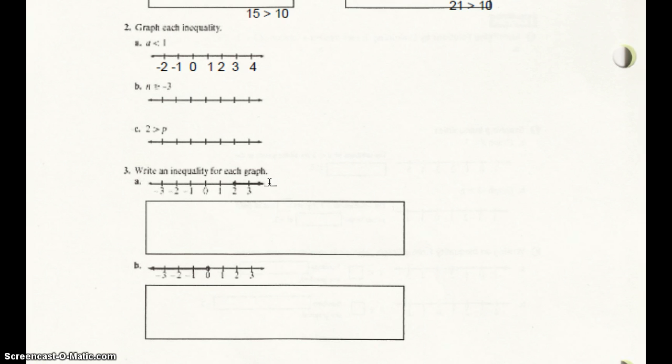So this is indicating that x can take on the value of 2, and since it's to the right, it's all the values greater than 2. So I have x is greater than or equal to 2. Once again, I'm just going to let you guys try out the rest of these problems by yourself, and we can talk about them in class.